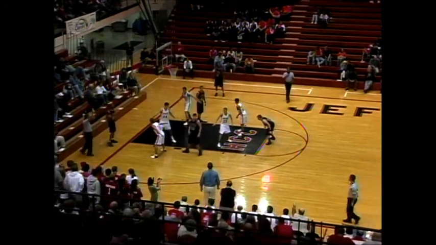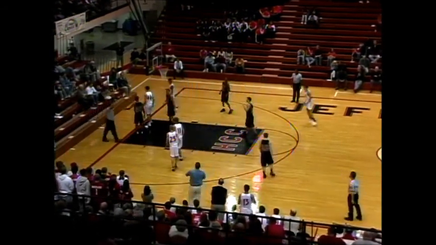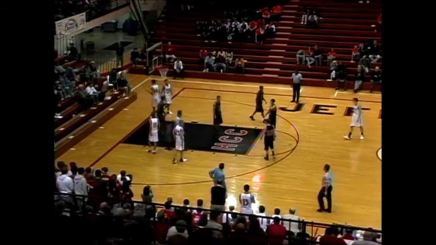Number 44, our mystery man, picked up that foul. We've been pointed out his name, A.J. Ellis. He was not in the program here tonight for Twin Lakes. Bronco ball, they get it in underneath. Fogarty had his shot blocked, and now we get a whistle and a stoppage of play here as the ball goes out of bounds.